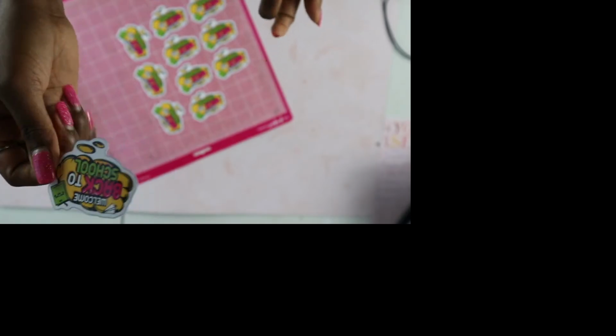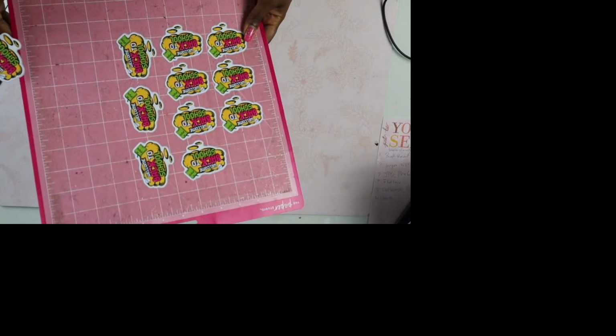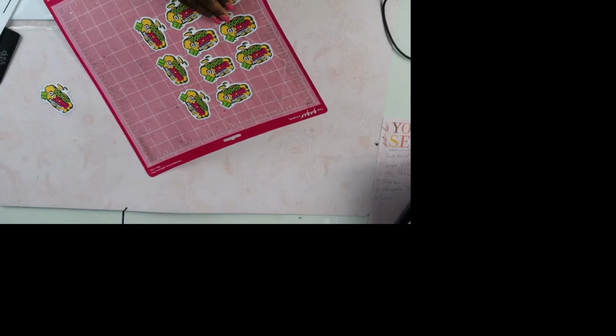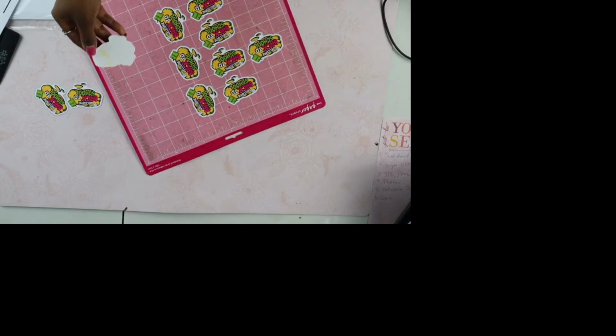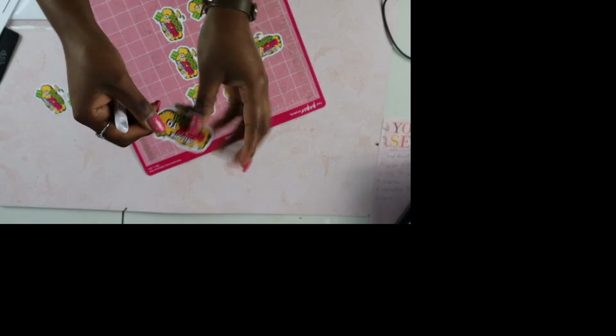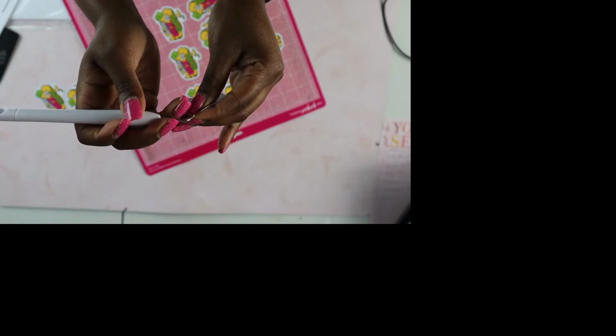So you got to see from start to scratch how to make your own stickers. I'm trying to get this center in the camera. I'm sorry. And so these are all of my stickers. Just going to pull those off, and then I'm just going to use this weeder to pull the backing off.